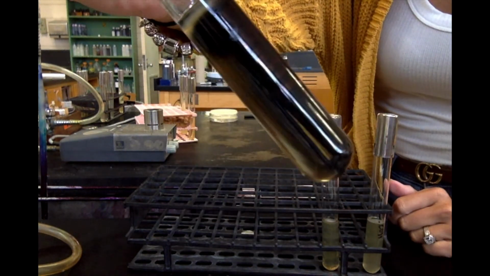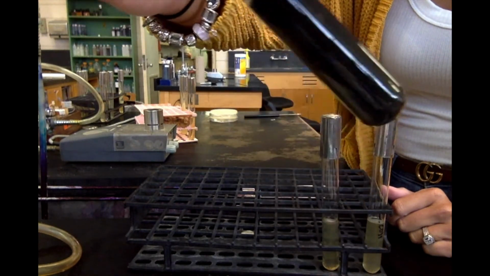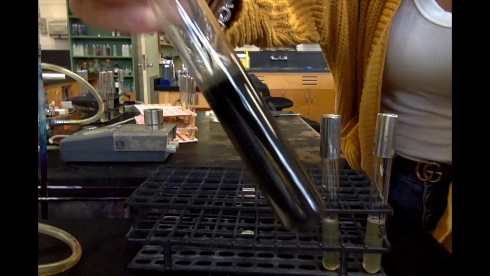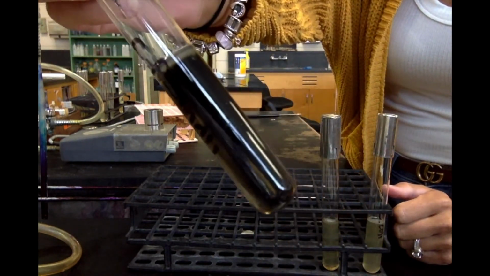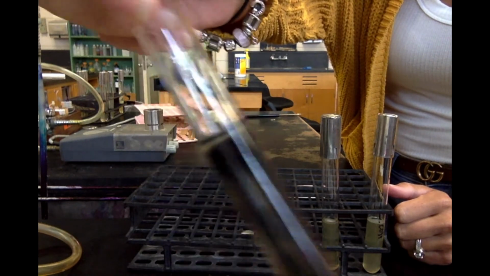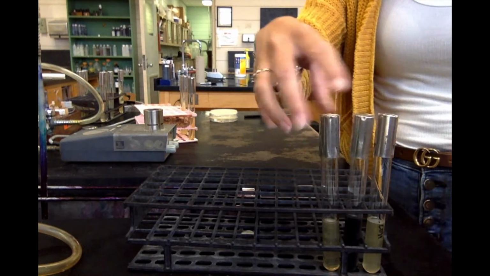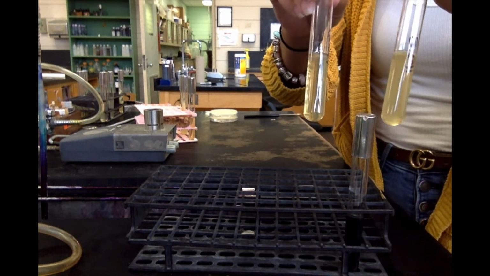So here's my positive reaction for hydrogen sulfide. Notice that there's none at the top. It's just all along here on the bottom, because you want to make sure that it's the butt of the test tube. So that's my positive for hydrogen sulfide. Citrobacter freundii is positive for hydrogen sulfide production. Pseudomonas and E. coli are negative for hydrogen sulfide production.